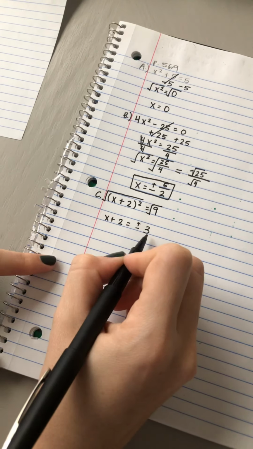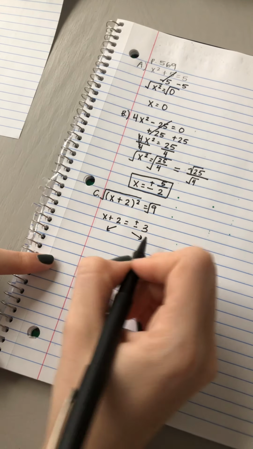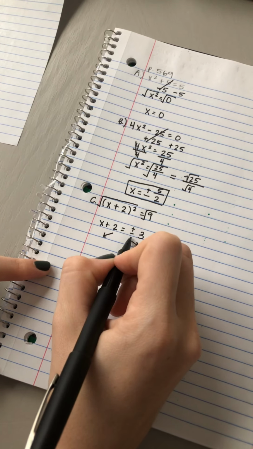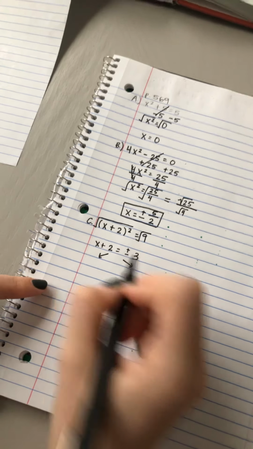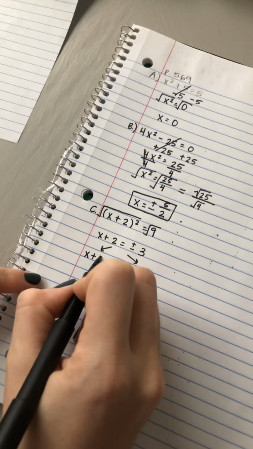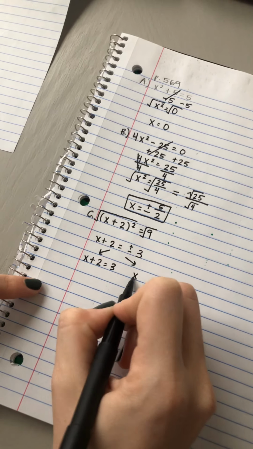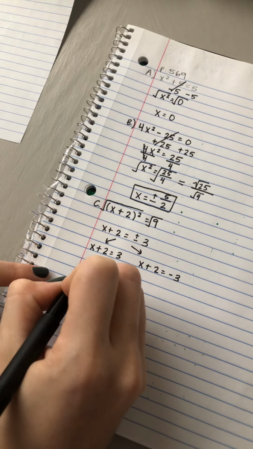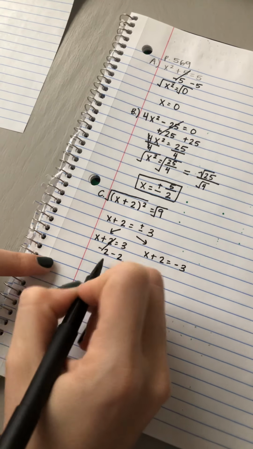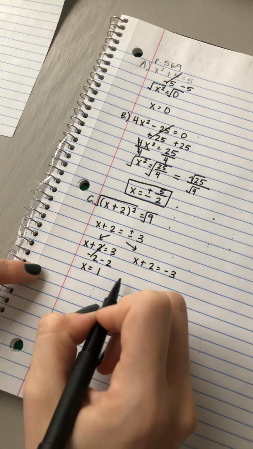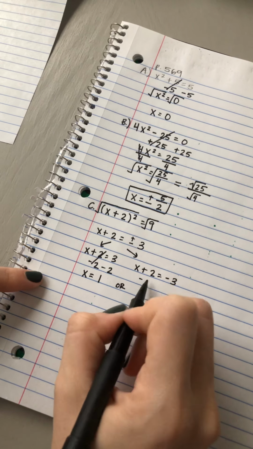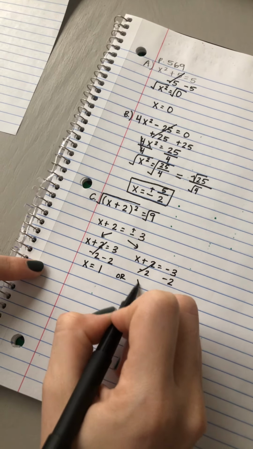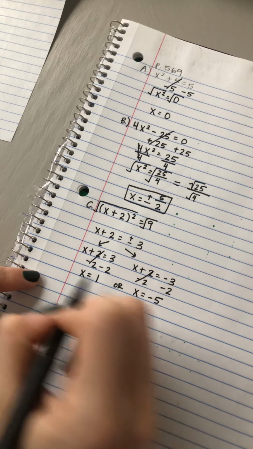So to solve this, I'm going to have to break this apart and solve it if the answer is positive 3, and solve it if the answer was negative 3. So I've got x plus 2 equals 3, and x plus 2 equals negative 3. Now solving for this x, I subtract 2, x equals 1, or, same thing over here, subtract 2, x equals negative 5.